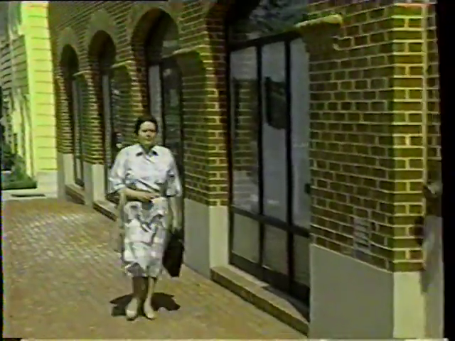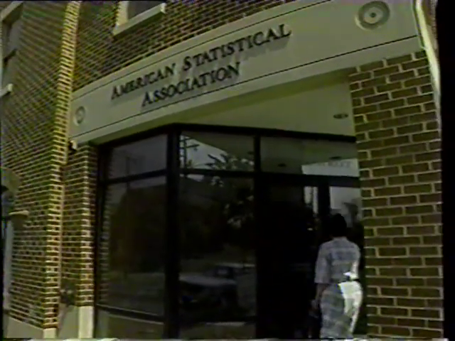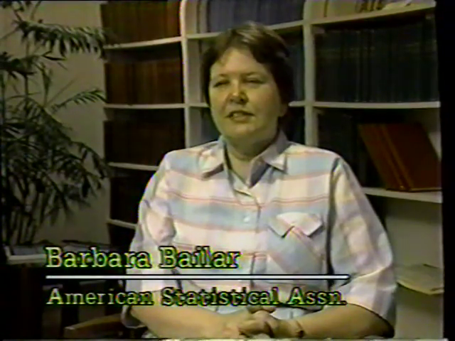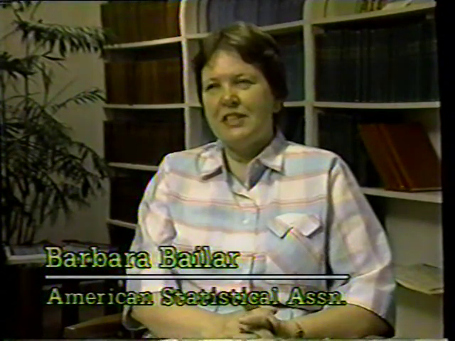Barbara Baylor is committed to making sure the census counts everyone. She is former head of statistical research at the Census Bureau and is now executive director of the American Statistical Association. The undercount problem, though, was recognized very early in the census. In fact, George Washington recognized that there was an undercount problem in the very first census. It was not ever really seen as a real difficult problem as long as it was thought that everyone was undercounted at the same rate.